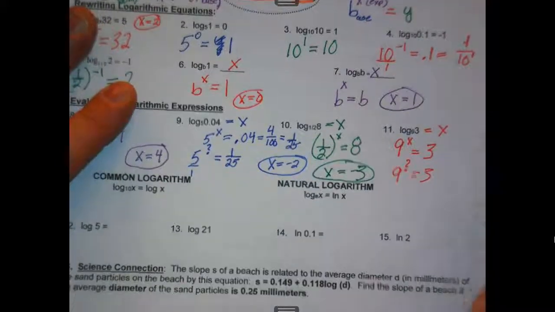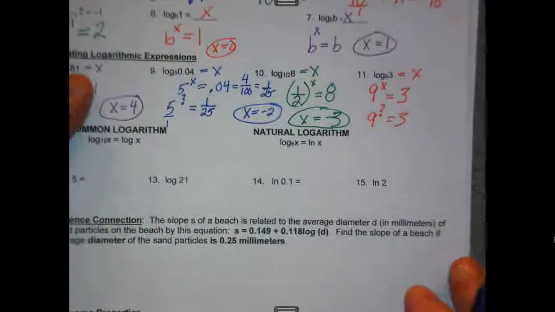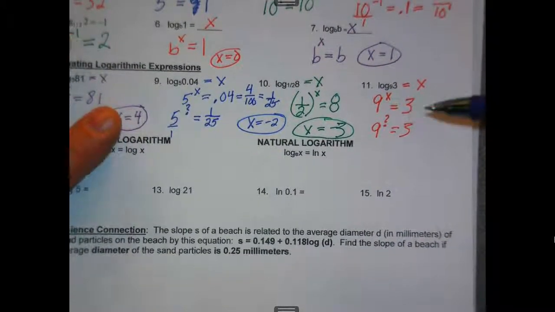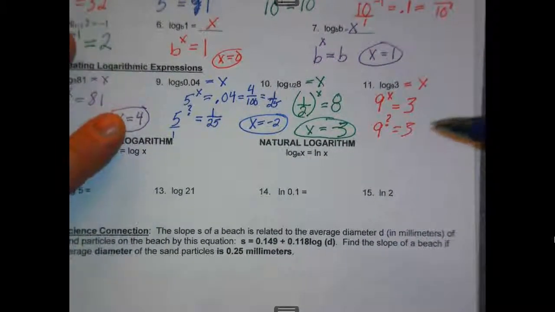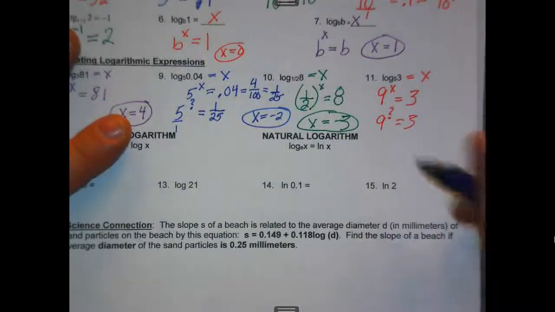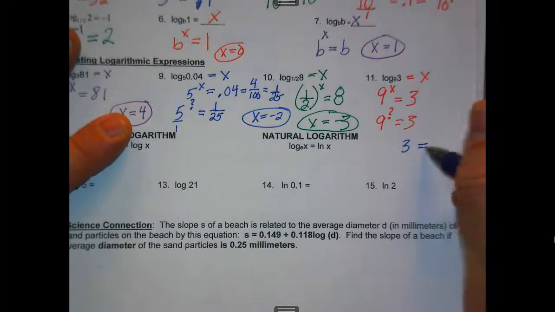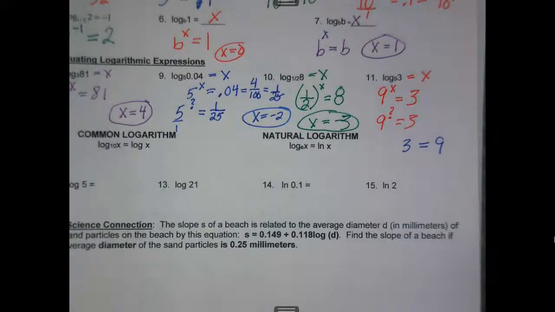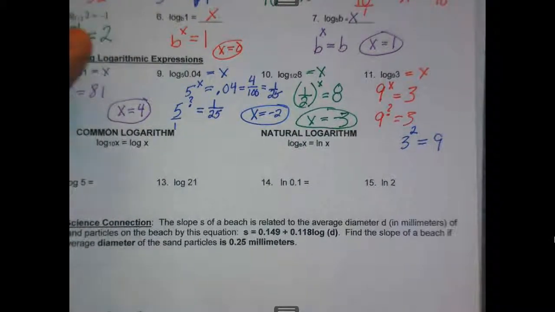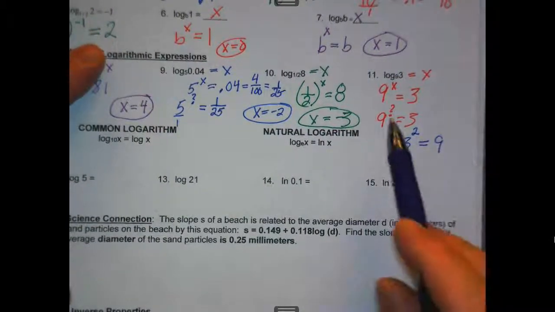All right, so here's what we do. Let's work this backwards. How do I get 3 to be 9? Squared, right? So I need 3 by itself.